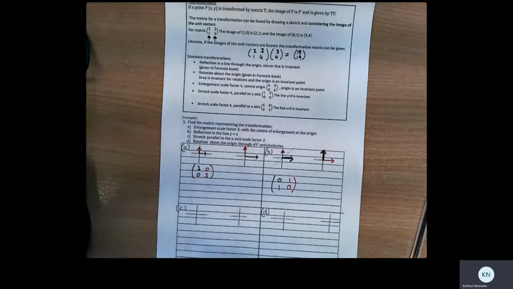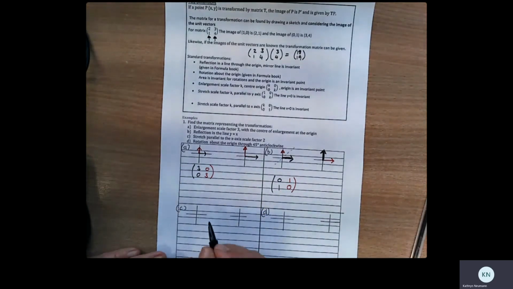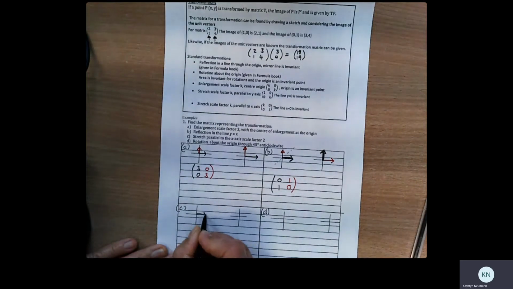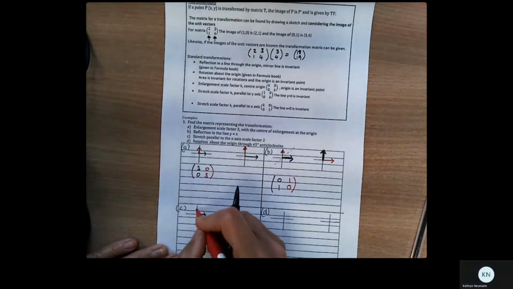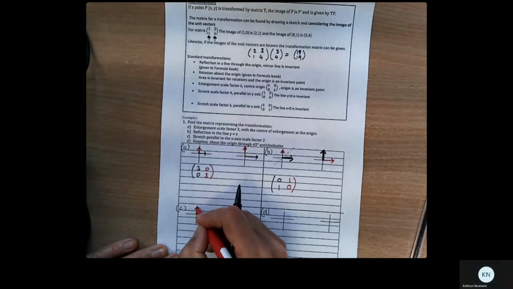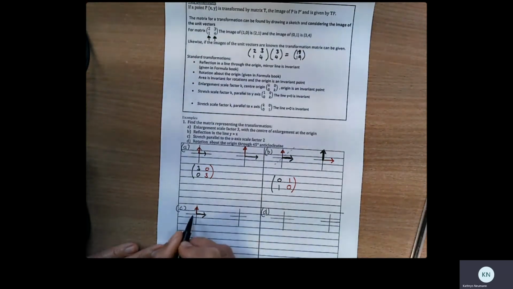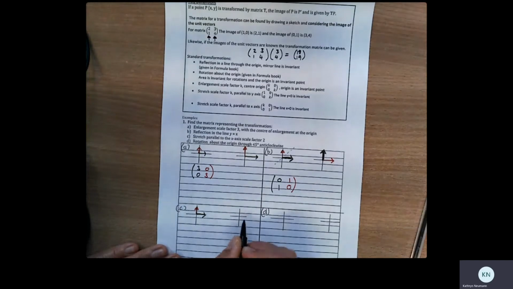Part C, we're looking at the stretch parallel to the x-axis, scale factor 2. So I've got my unit vectors here, and I'm going to see where they end up. So I'm going to stretch it parallel to the x-axis, so this direction, scale factor 2.